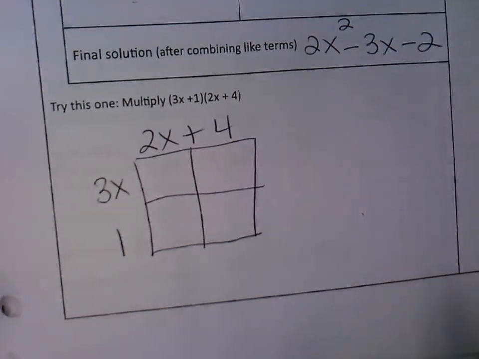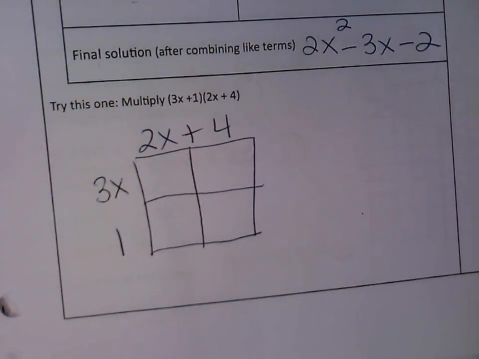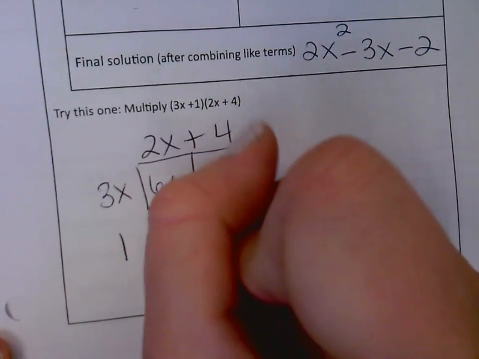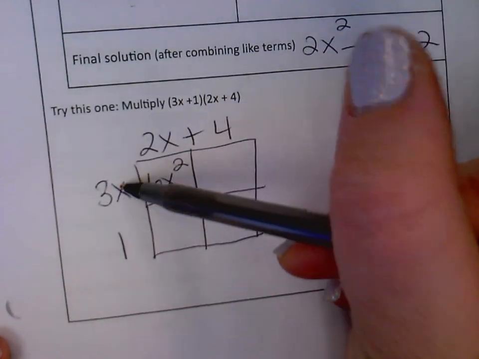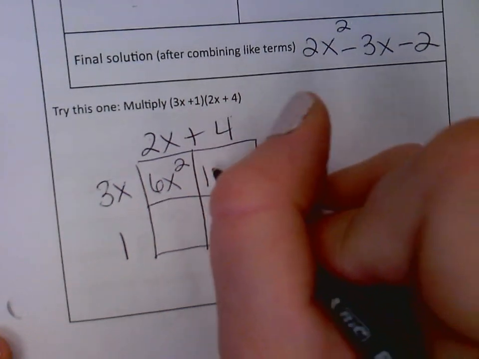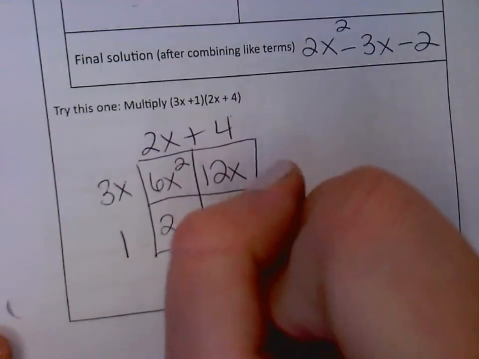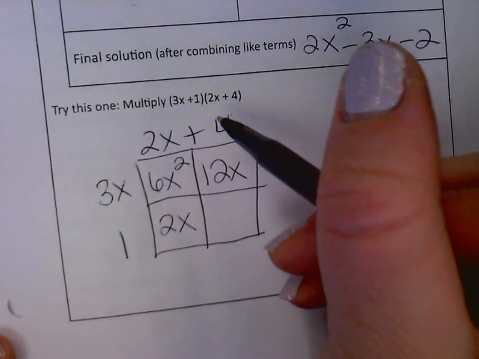It doesn't matter if you put the 2x plus 4 on the side and the 3x plus 1 across the top, but you have to keep the binomial together. So 2x plus 4 has to be on the side together. It can't scramble up your sides. Okay, what is 2x times 3x? 2 times 3, so 6x squared. What's 3x times 4? 12x. What's 2x times 1? 2x. And what's 4 times 1?